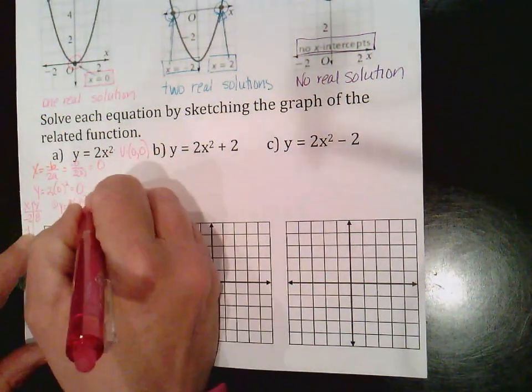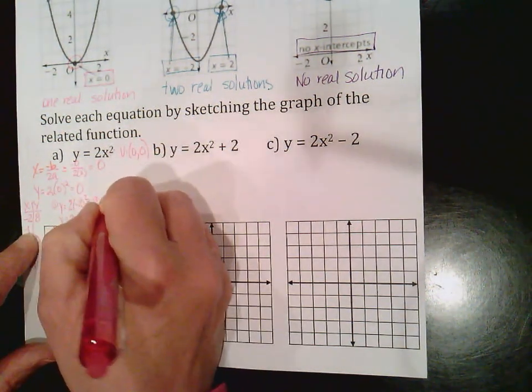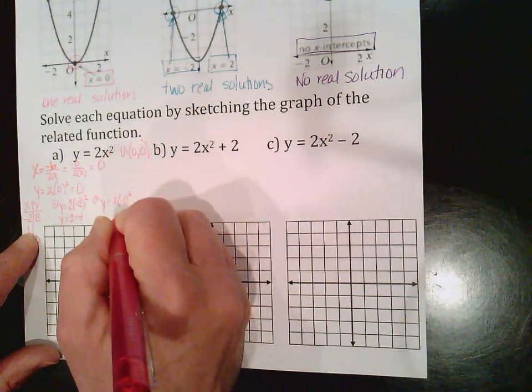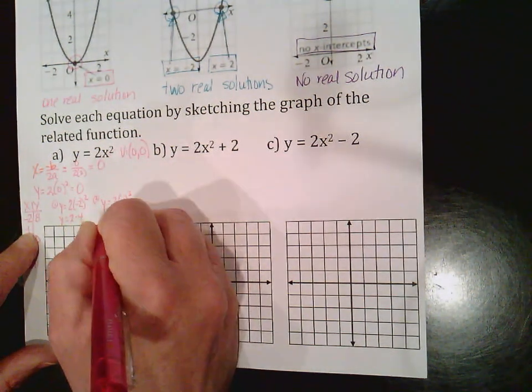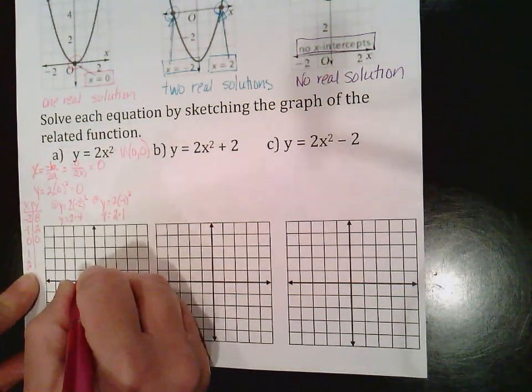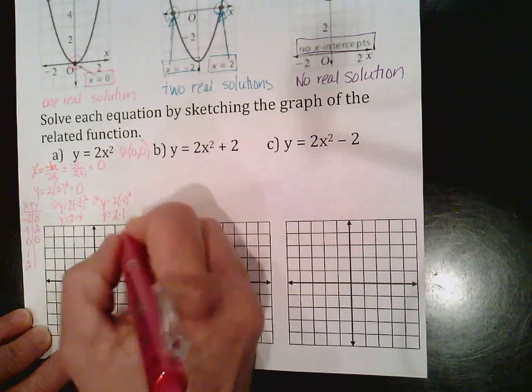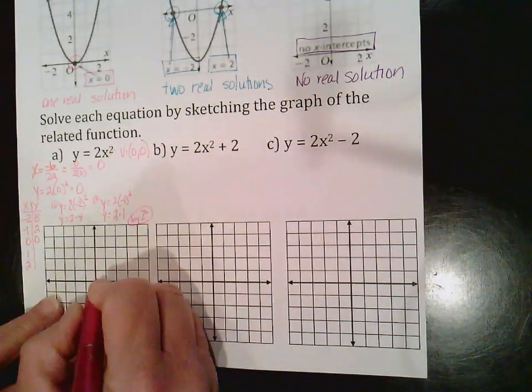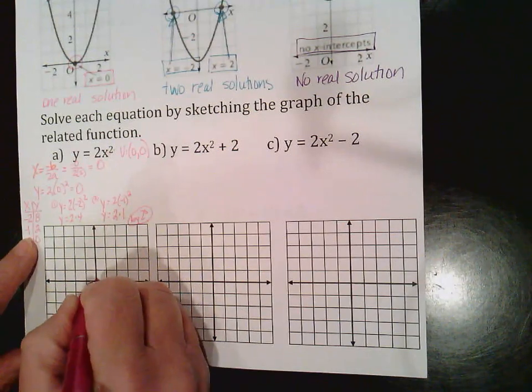And on -1, y equals 2 times -1 squared. I'll square that first. -1 squared is a +1. And 2 times 1 is 2. I'm going to say that this is being graphed by 2's so I can fit it on here. So from 0, 0, I'll go -1 and up 2.